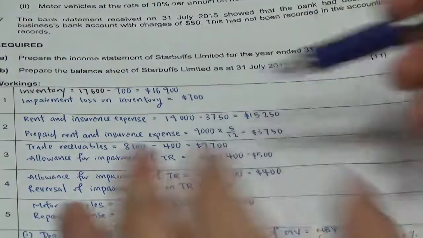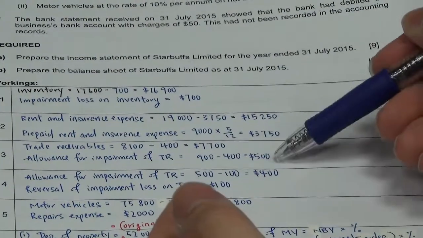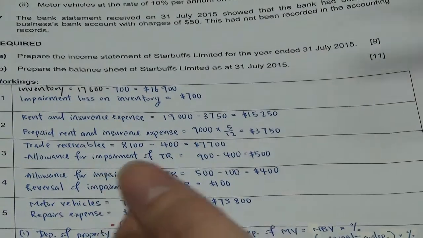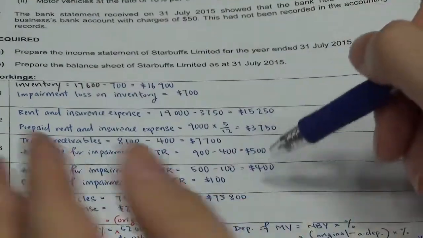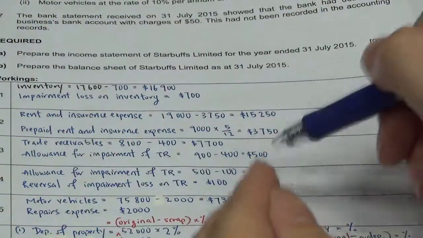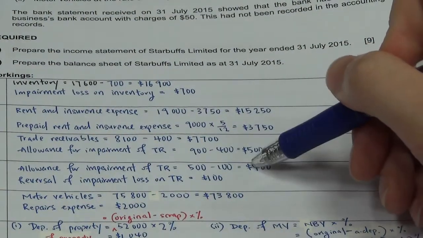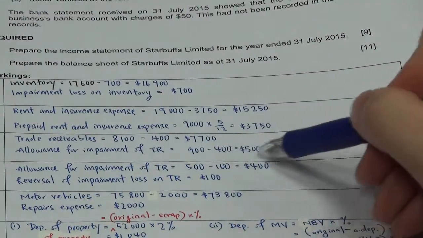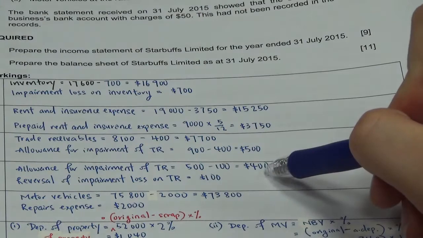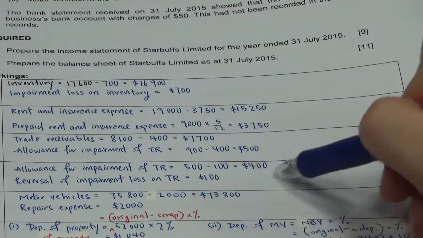So any adjustment you do in 3, no matter what number you change, maybe you change this to 200, change this to 600, I don't care what number you change to. At the end of the day, because the question says the allowance is 400, I must get back allowance 400 here. So over here, previously 900 minus 400 becomes 500. 500, I must get back to 400, so 500 deduct 100, go to 400.